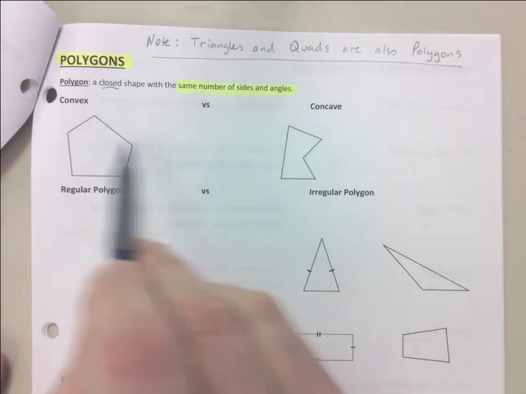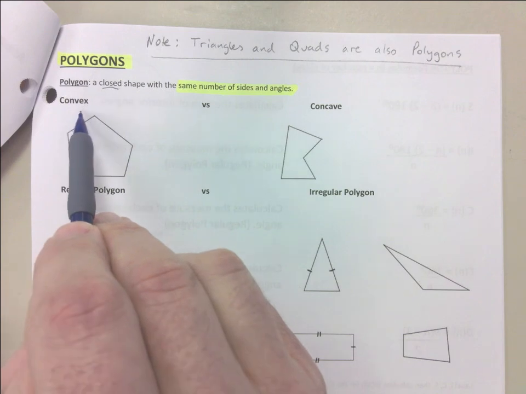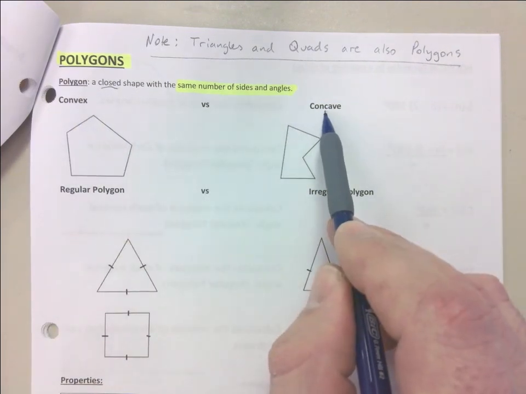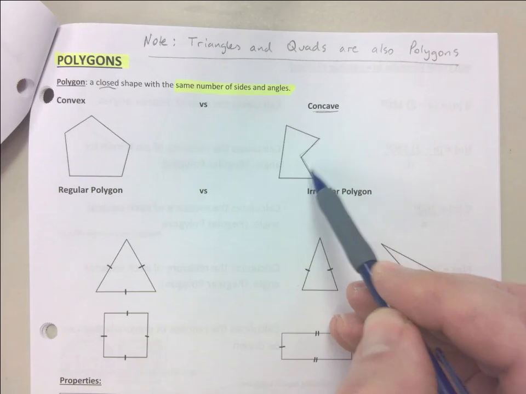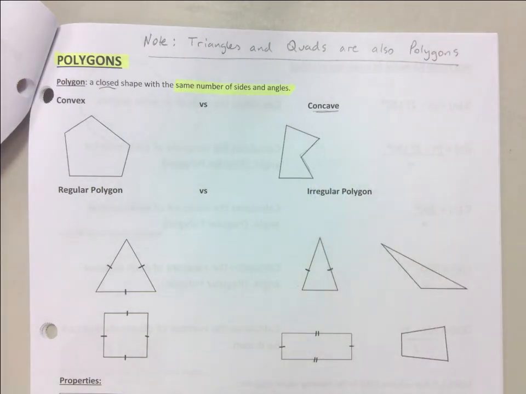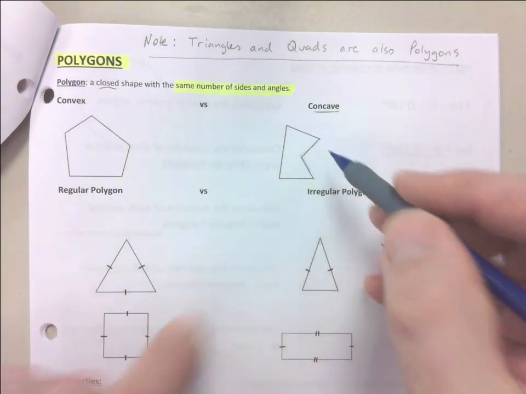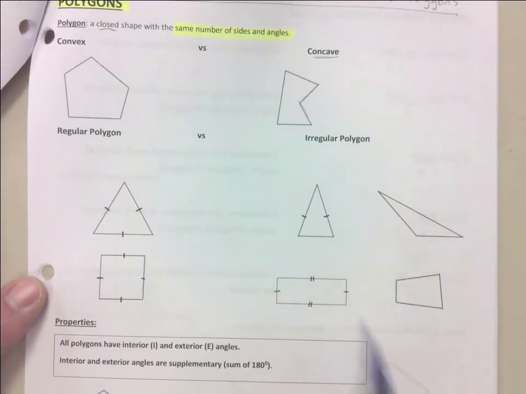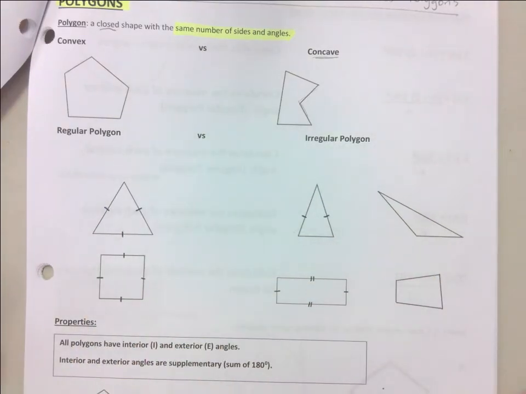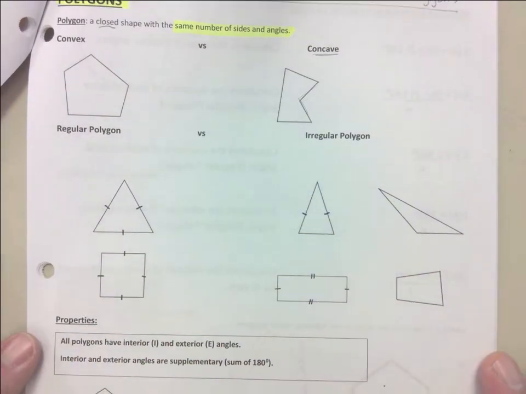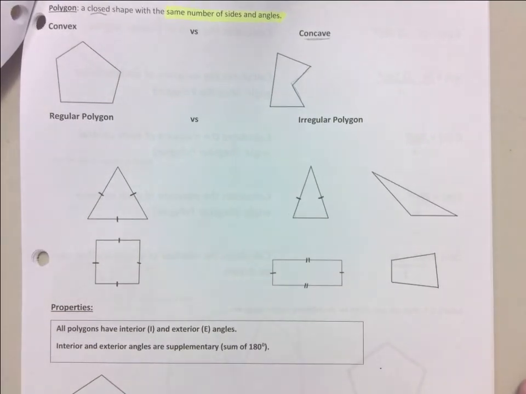You don't need to know this part, but there's a difference between convex polygons and concave. Concave is if obviously it's caving in, right? Like the sides actually go inside the shape. We're not going to worry about this one. However, this one you do need to know. You know what I'm going to focus on? Because every year there's a bit of confusion.